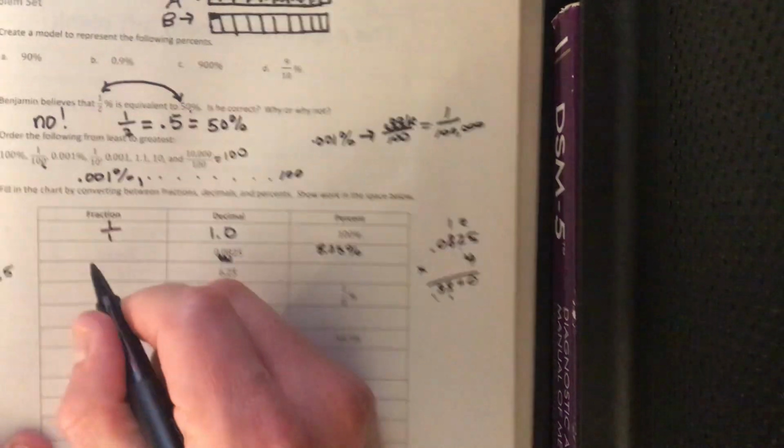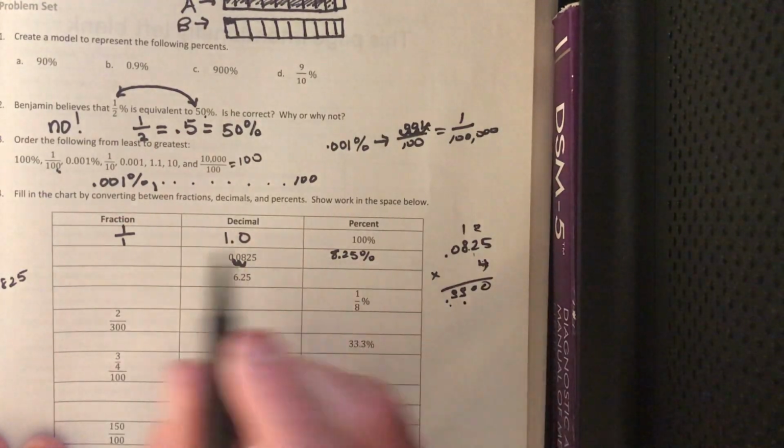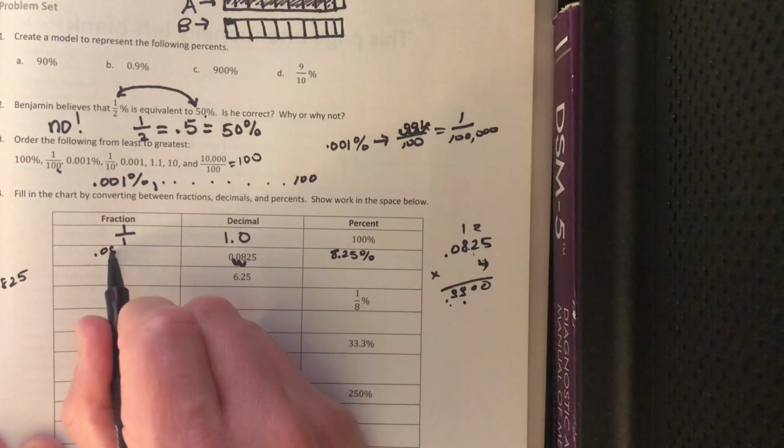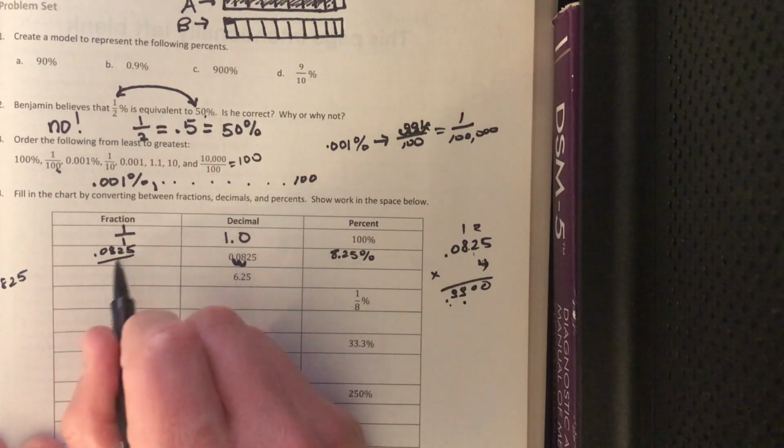So instead, we're going to write this fraction this way. We're going to write 0.0825 over 100.